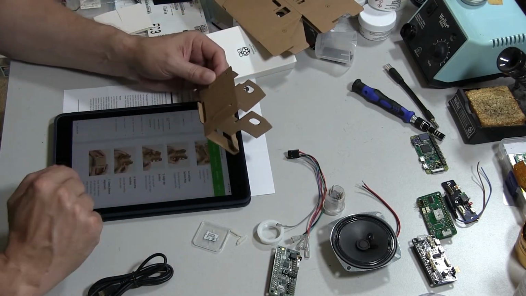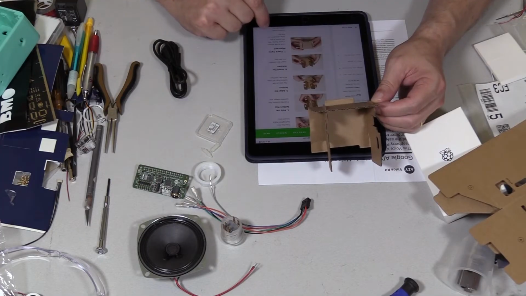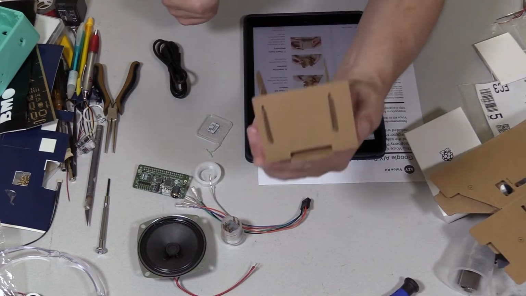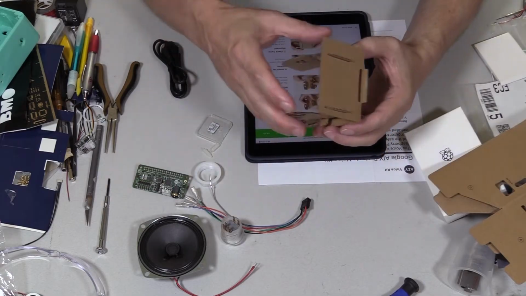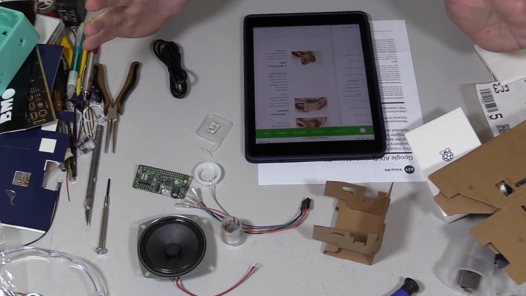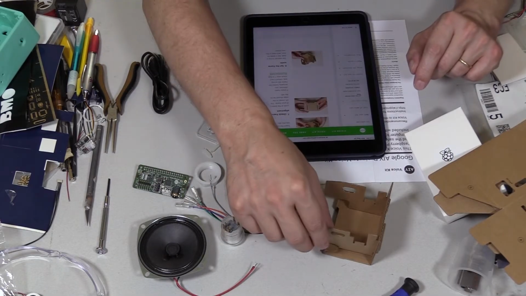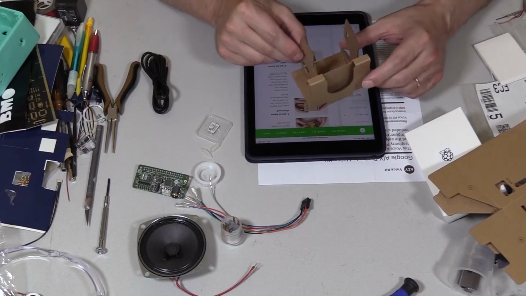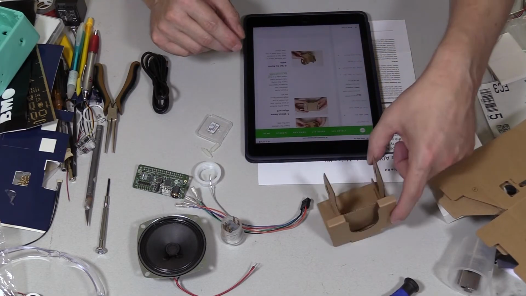Check frame alignment. Look at the bottom of your frame, and the slit closer to the edge should be on the left. Closer to that. Like that. If yours looks different, you probably folded it wrong. I think you definitely folded it wrong. And then they show it sitting like this. Set the frame aside. Done.